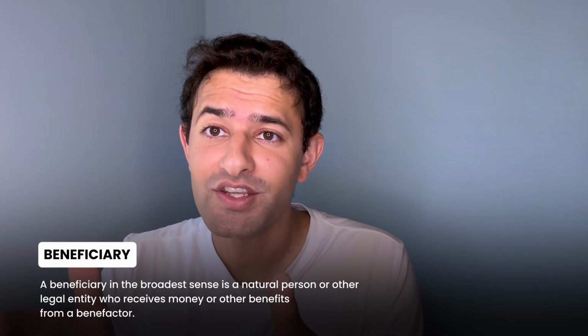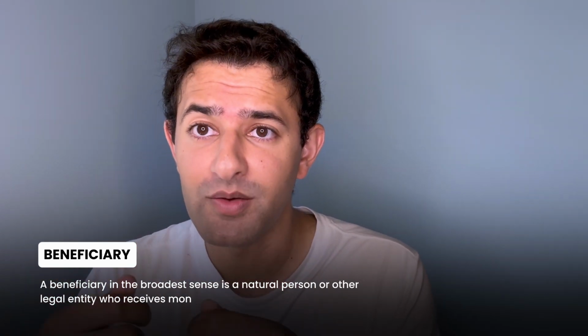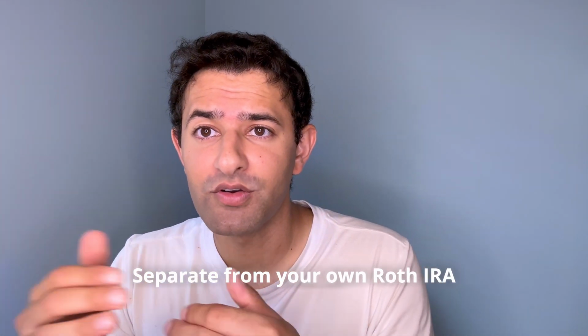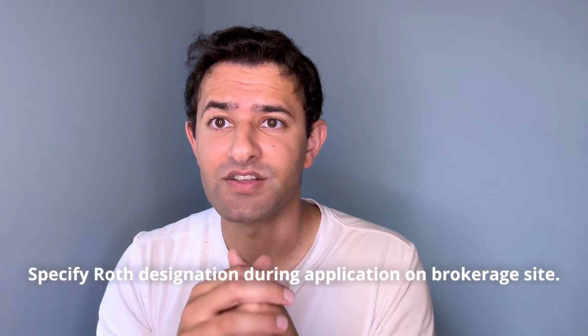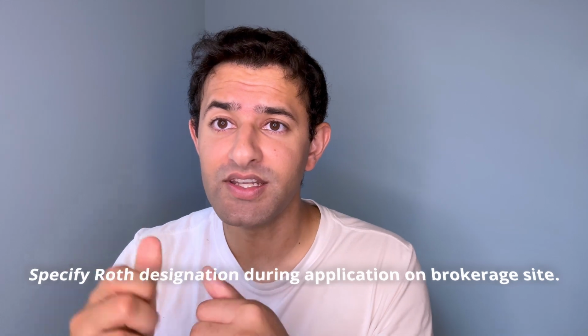The first thing you need to do is open an inherited Roth IRA account. This is different from your own Roth IRA account. They're two different accounts. So you could have your own Roth IRA account, but if you're going to inherit your parents' Roth IRA account, for example, then you need to open a separate inherited Roth IRA account. When you do this on a brokerage site, you're actually opening an inherited IRA account, and then as you go through the application process, you'll be able to specify whether it's a Roth designation or just a traditional designation. But you need to open the inherited Roth IRA account first.